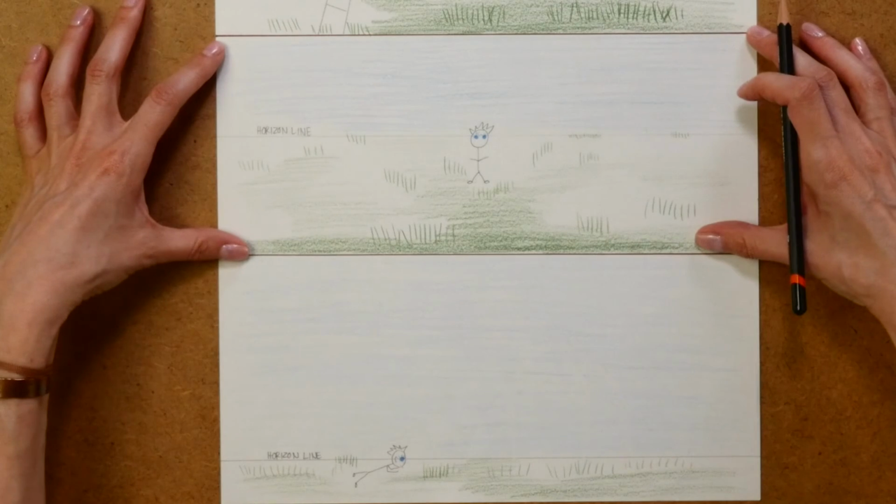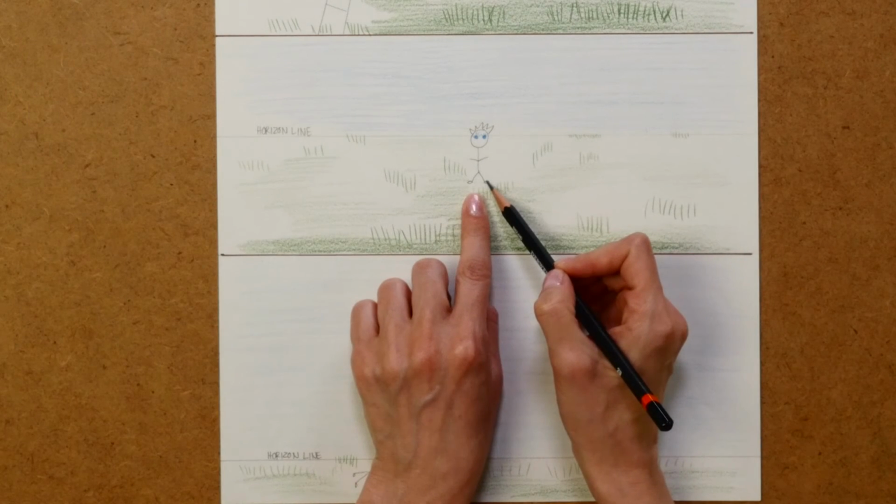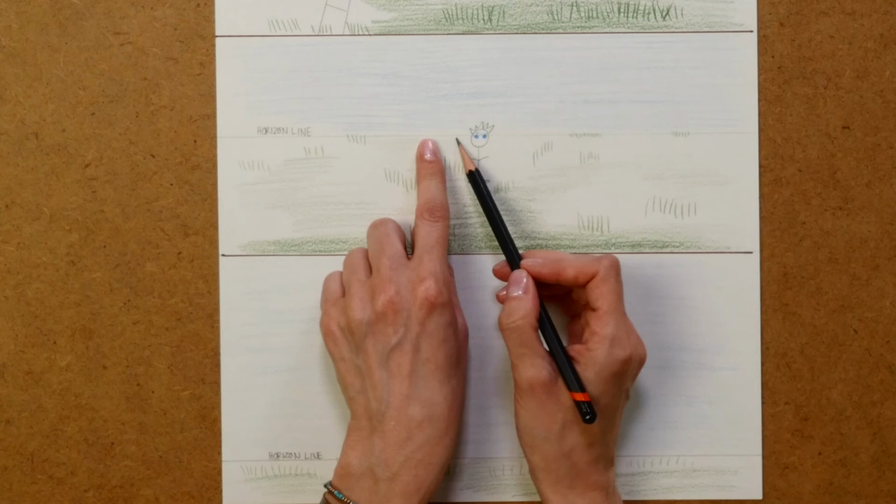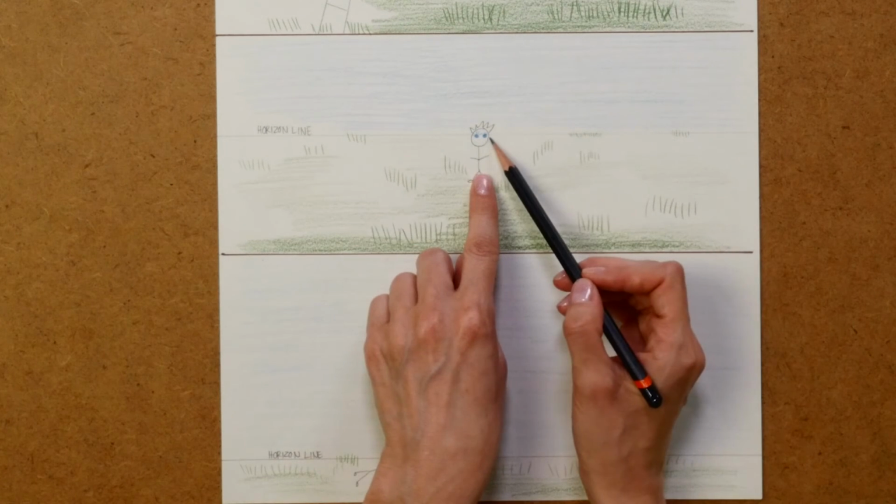This one is your eye level view. So my stick figure is in the middle of the page where my horizon line is. The eyes are in the middle of the page.